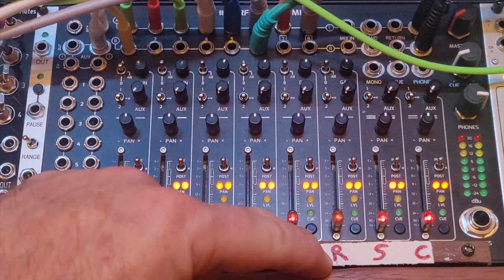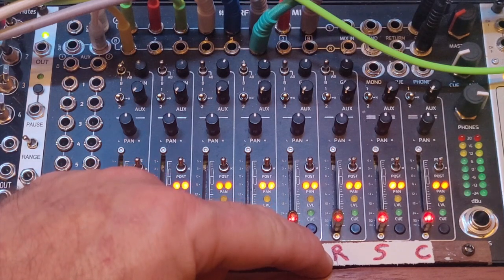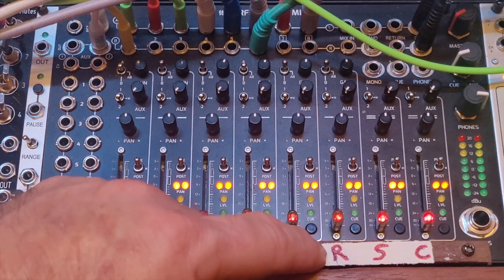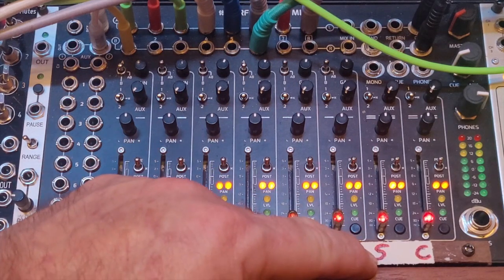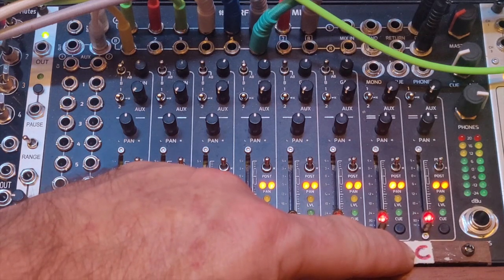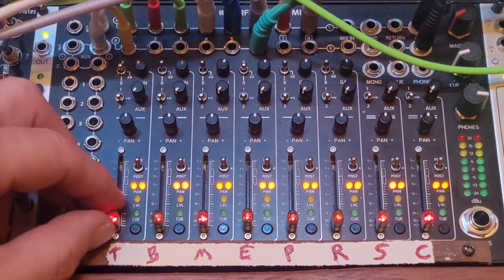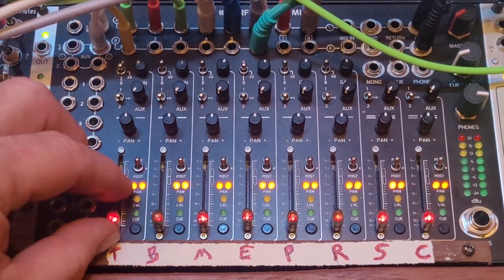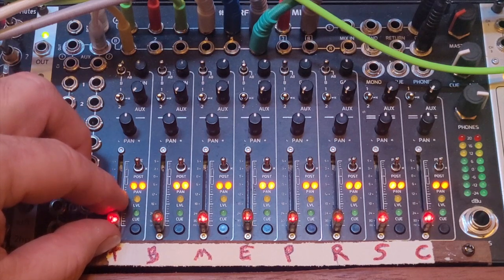The R is, what in the hell is R? Let me see if I can find R. R, Rings. Yes, Rings will do chord. S is SWN from 4MS as well. And the C is the Qubit Chord version 2. Okay, so I'm going to bring up the dry on each one and then let you listen to the wet. Maybe fiddle around with a little bit of the parameters just to give you an idea of what they sound like.